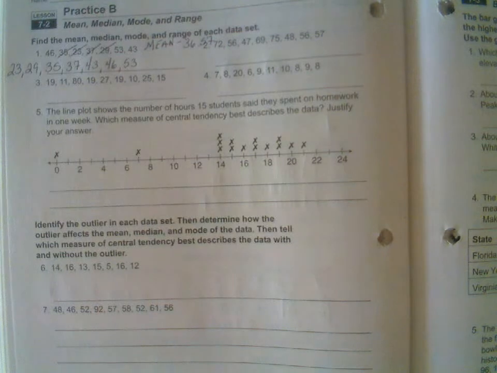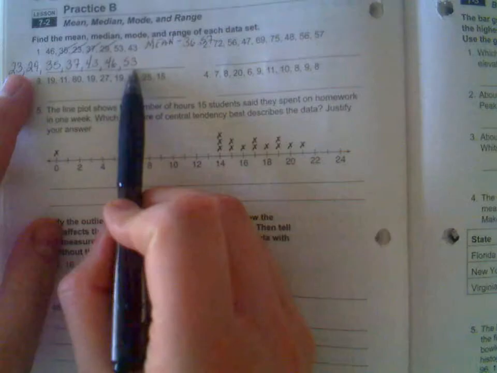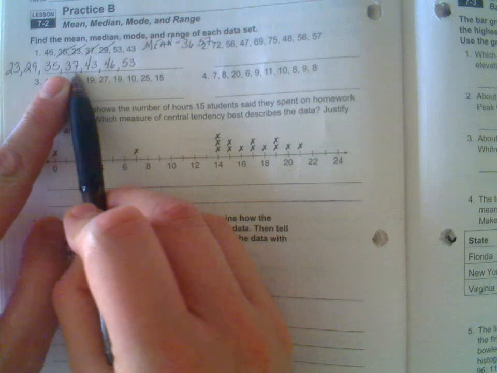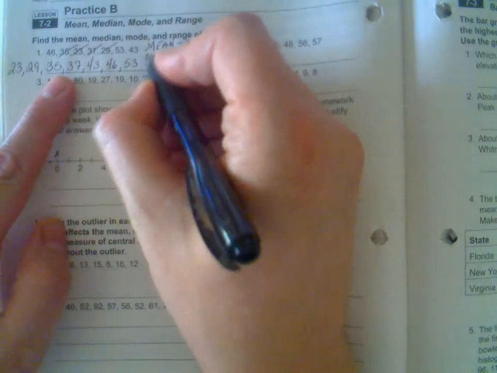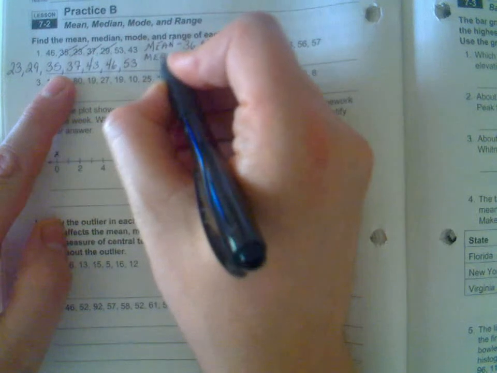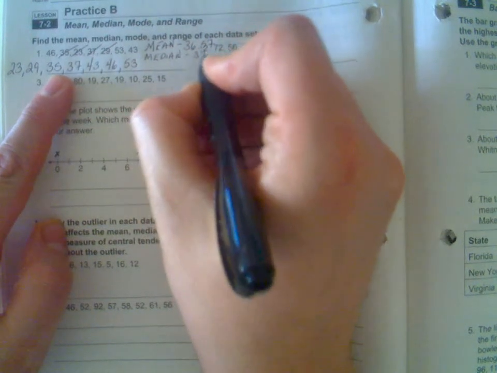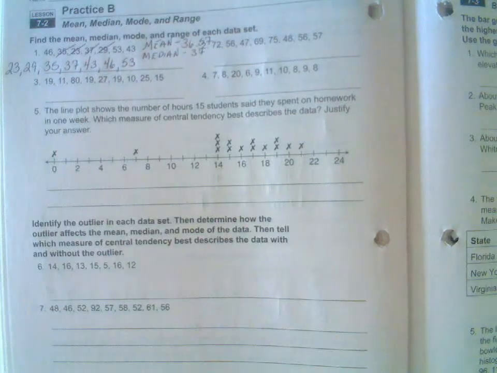Okay, let's go on to finding the median. The median is the middle number when they're in order from least to greatest. And as you saw in class today, what we like to do when we find the median is we count in until we get to the middle number, and that is simply the median. That's all you have to do. In this case, the median is the middle number, which is 37.